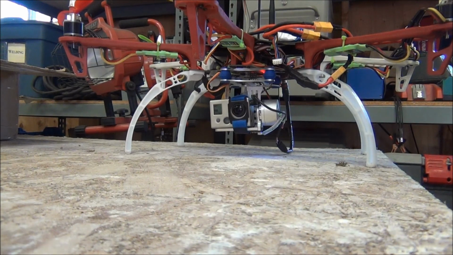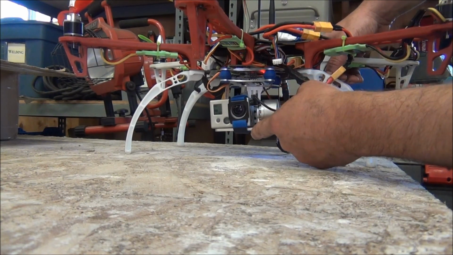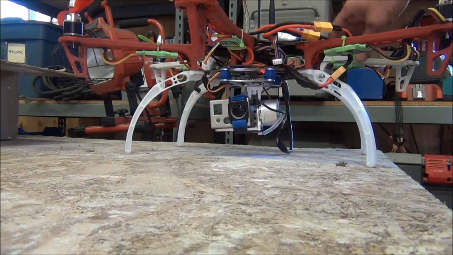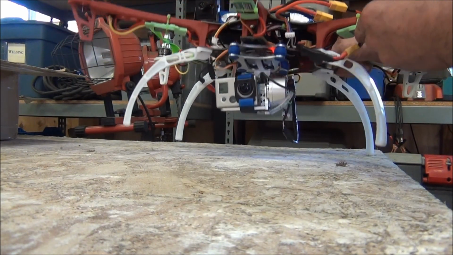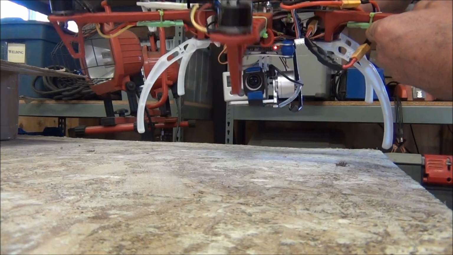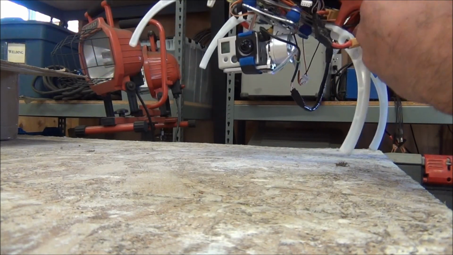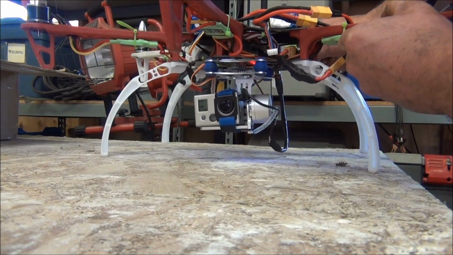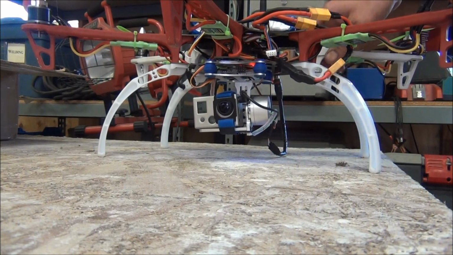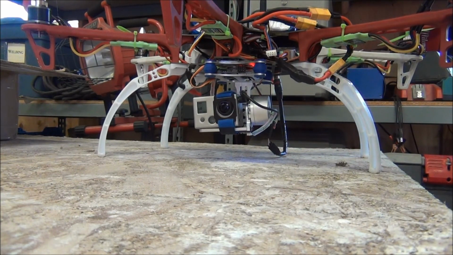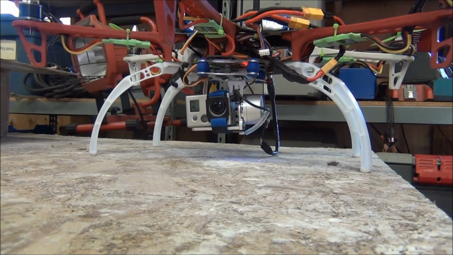Okay, so now our hexcopter is powered up, and you can see the GoPro leveled itself out. And you might notice no matter what way I move the hexcopter, the GoPro stays level. That way I can stay focused on one subject in flight without worrying about it going outside of the focal area.